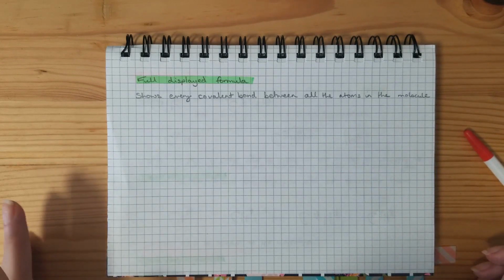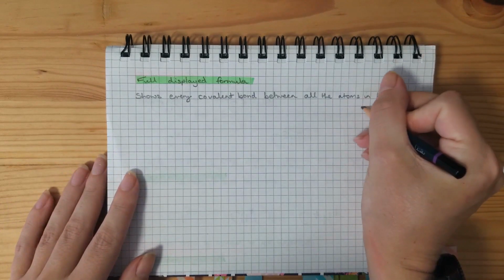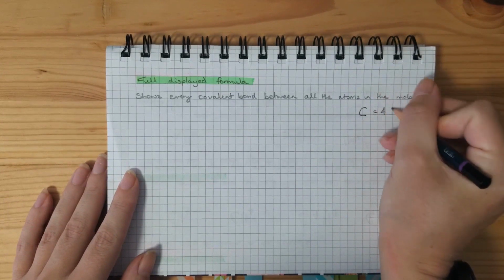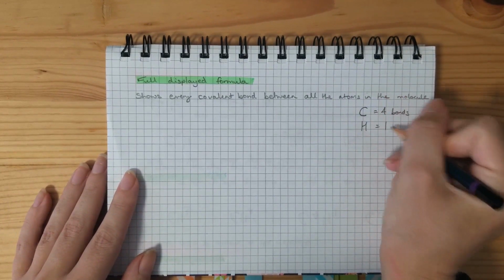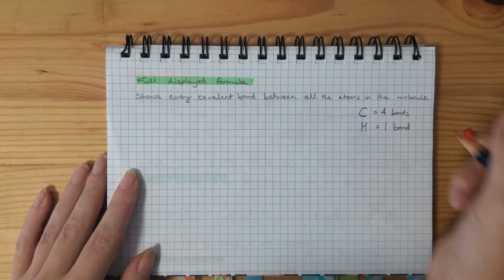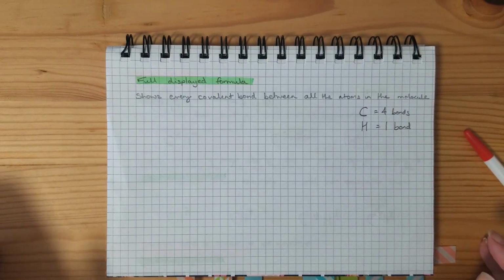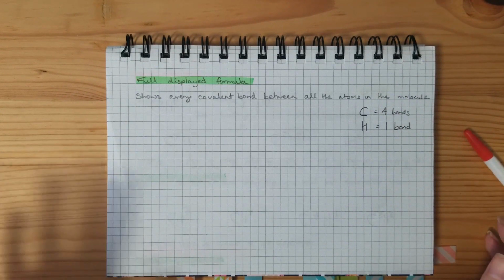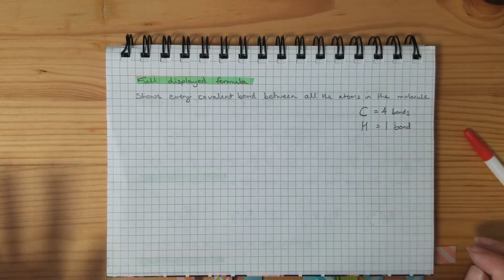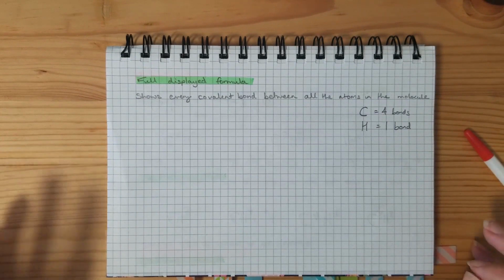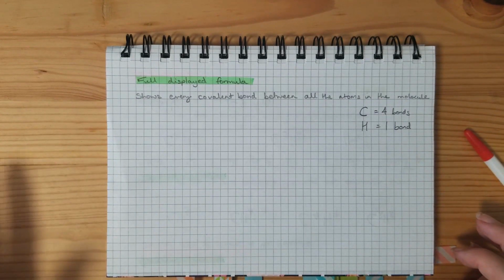Very key when you're doing a full displayed formula is to remember that carbons have to have 4 bonds under all circumstances, and hydrogens can have 1 bond under all circumstances. You can't break this rule because of the number of electrons they can share through covalent bonds. So carbons are always going to share 4 electrons out to get 4 back to get to 8, so they have to have 4 bonds. Hydrogens only have 1 electron, so can only share 1 electron, so can only make 1 bond.